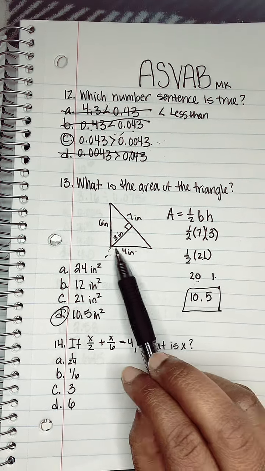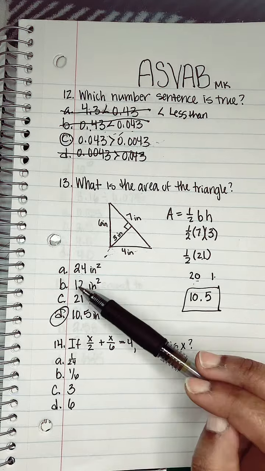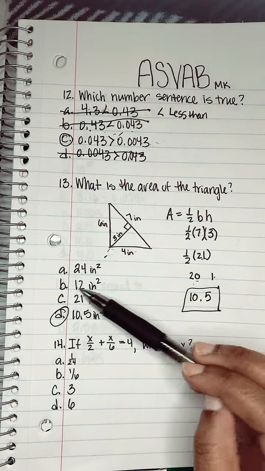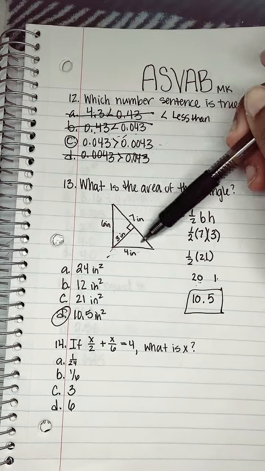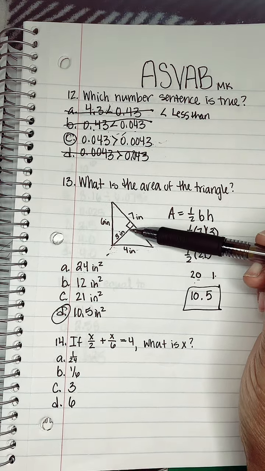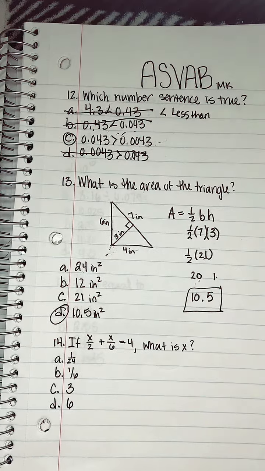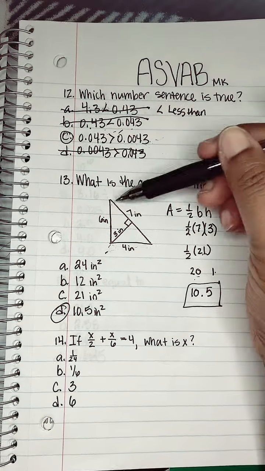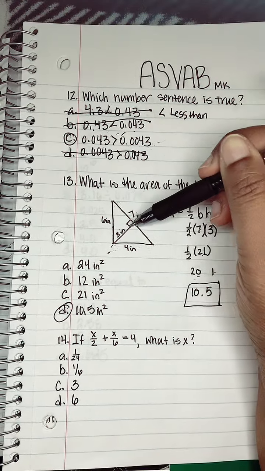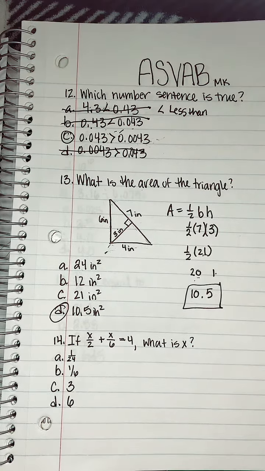And most people would have thought the base was 4, and if you would have done that, you would have got B as your answer, but that is wrong. This is the base because this right angle makes this the height and this the base. Just remember that when you have the height cutting it and it creates a right angle, this is the base. That's what they try to do, is trick you.